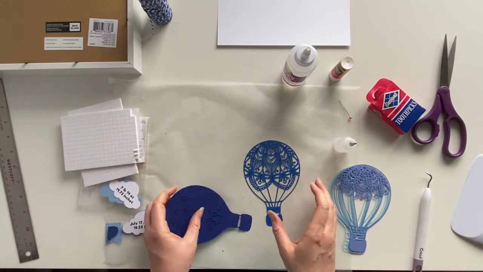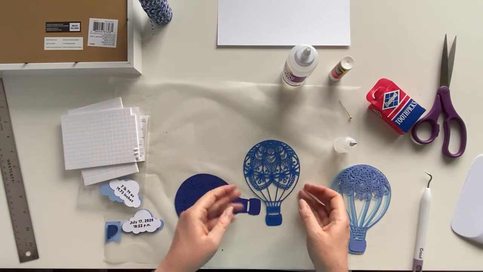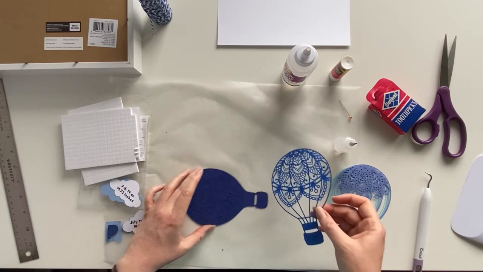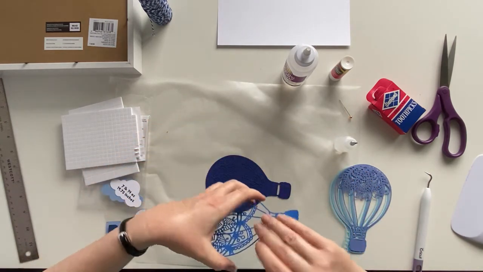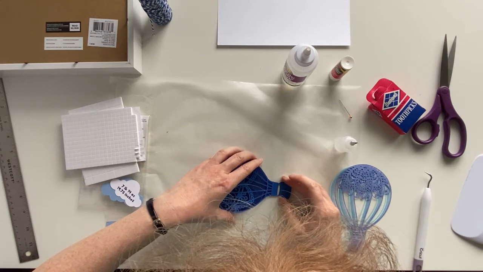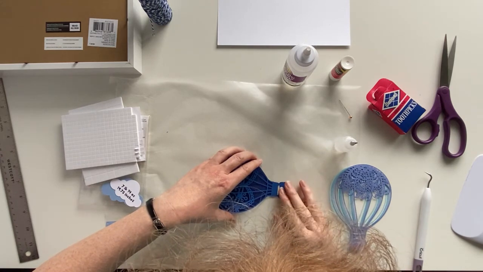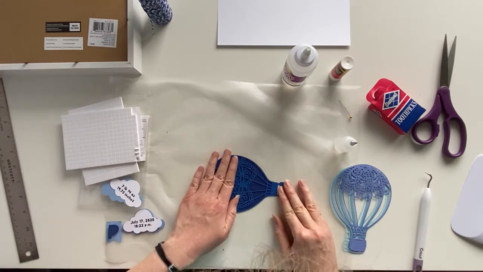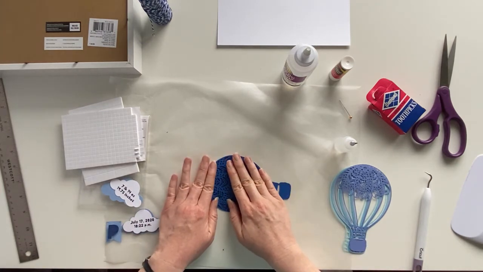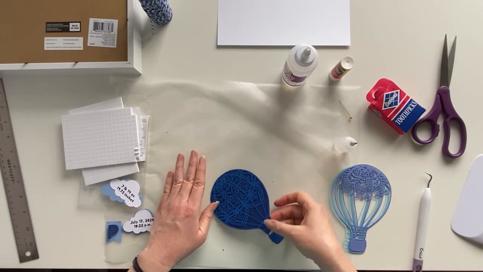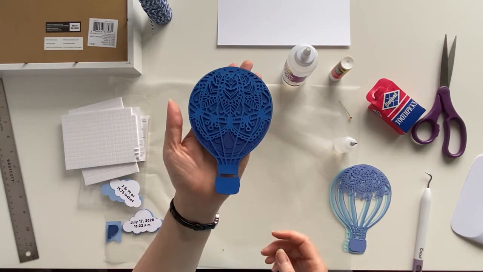So now again, just to make it easier, I'm just going to turn this sideways. Pick this up. Use the basket as my guide to sandwich this on. Beautiful. Okay, so now we have 3 layers on.